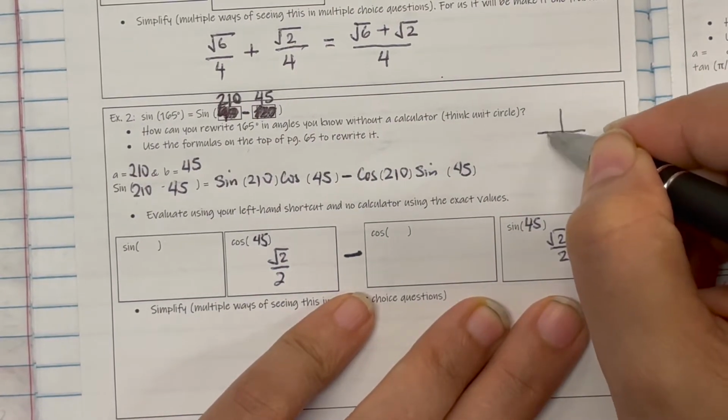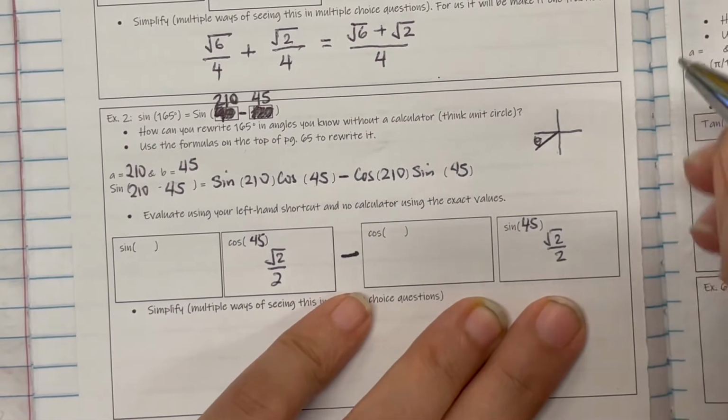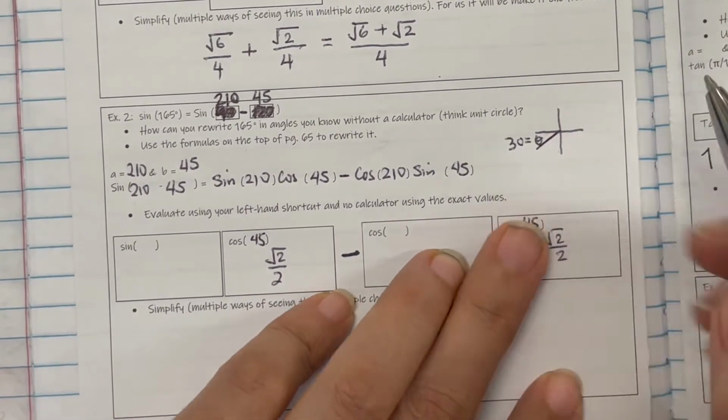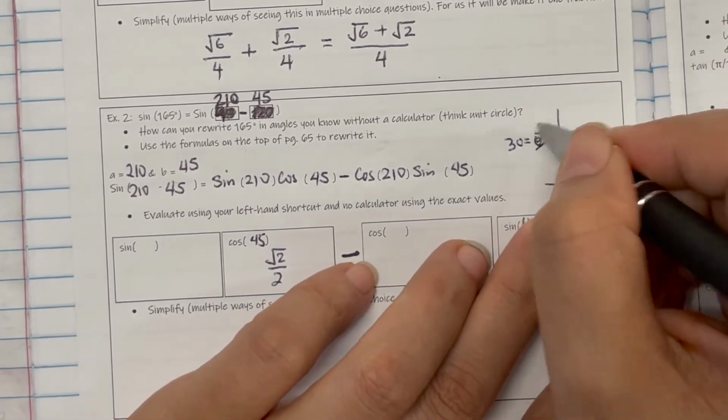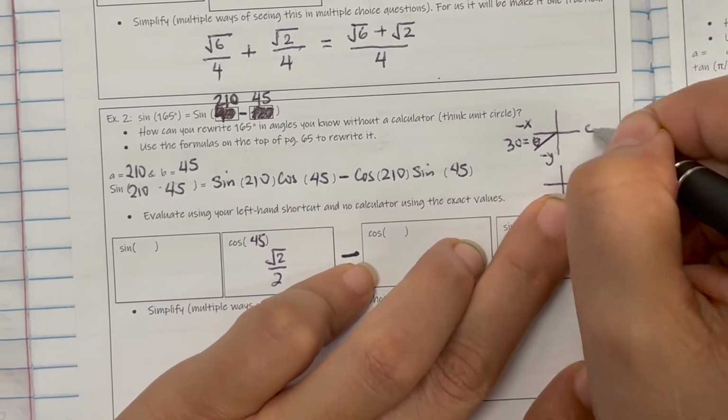So where's 210? That's 90, 180. 210 is in the third quadrant, right? Somewhere there. How far away is it from the x-axis? So 210 minus 180 is going to give me 30. So it's really 30. So I can use what I know for 30. Okay, and don't worry about writing the minus y and positive y.